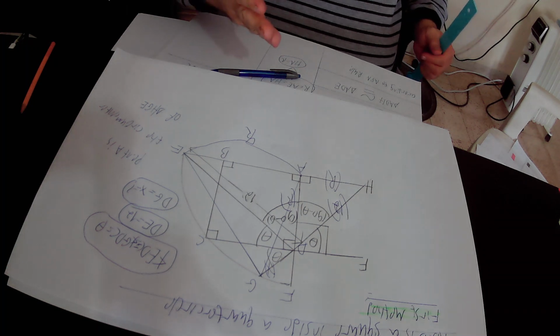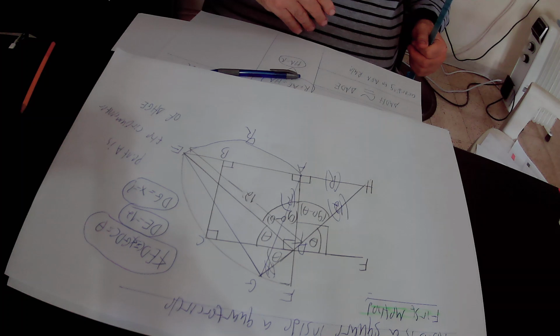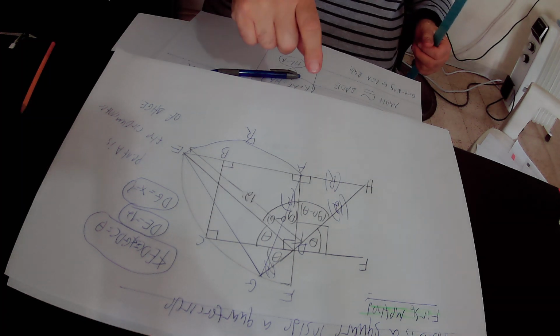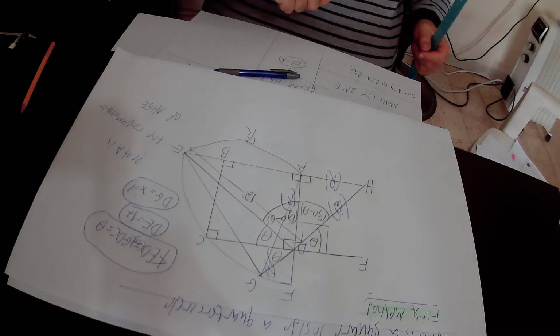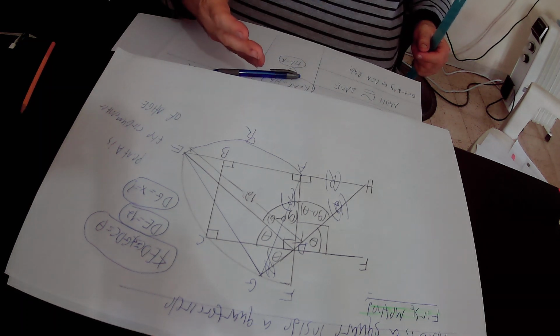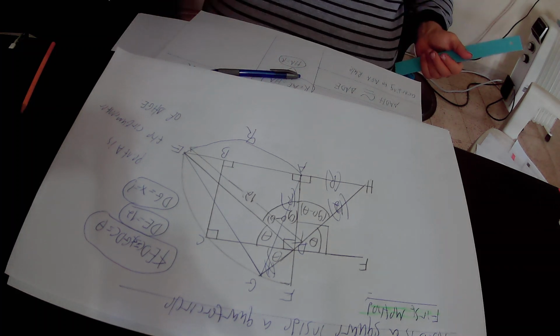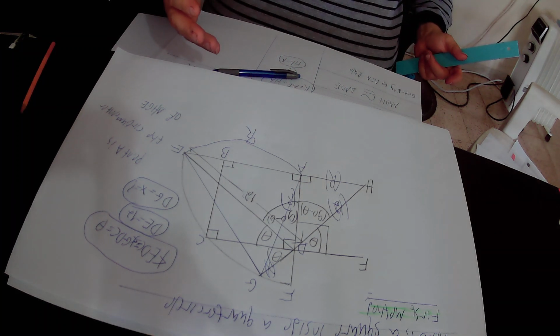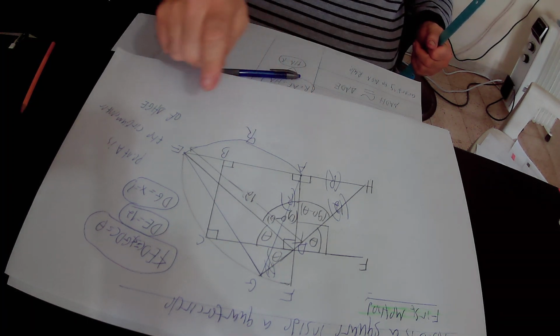But what is the radius of the circle that blocks triangle HGE? We know that the center of the circle that blocks triangle HGE is here at point A. The circle must pass through point E. So point A is the center of the circle, and point E is a point on the circle.